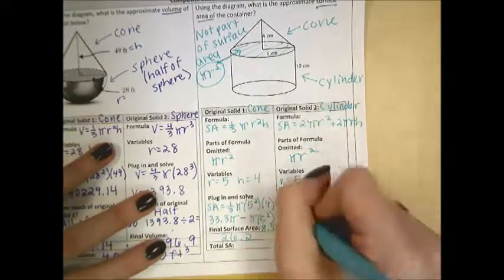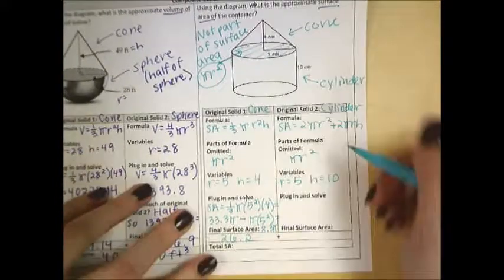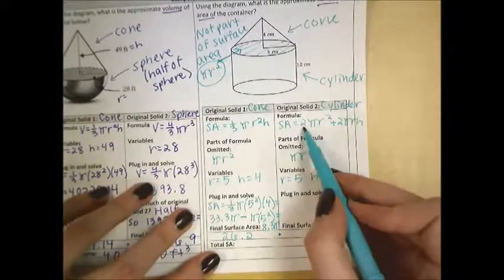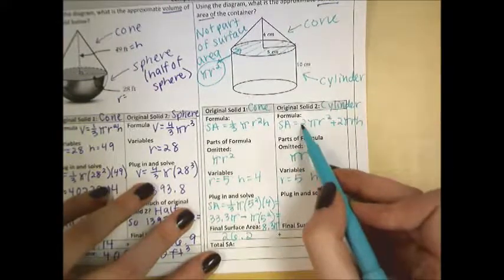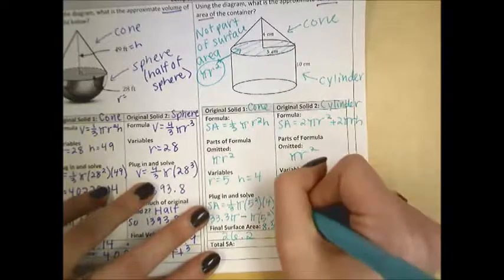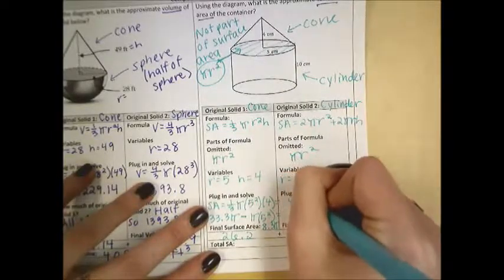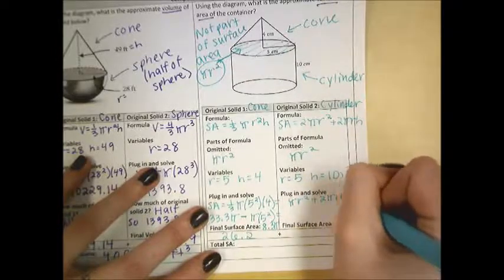So now if I plug into my formula, if I have 2 pi r squared and I don't want to use one of them, then 2 pi r squared take away 1 pi r squared leaves me with just pi r squared plus 2 pi r h.